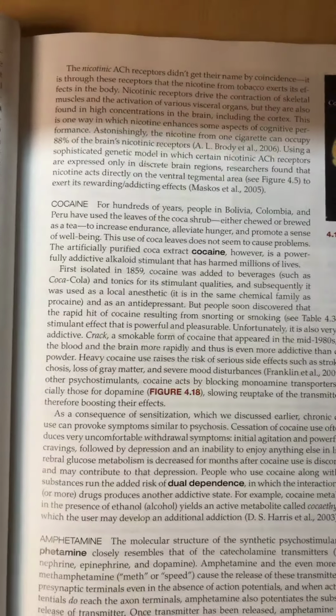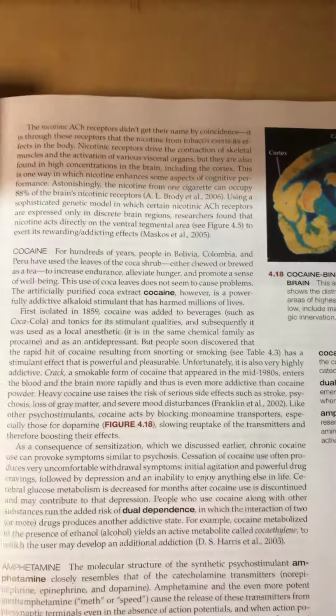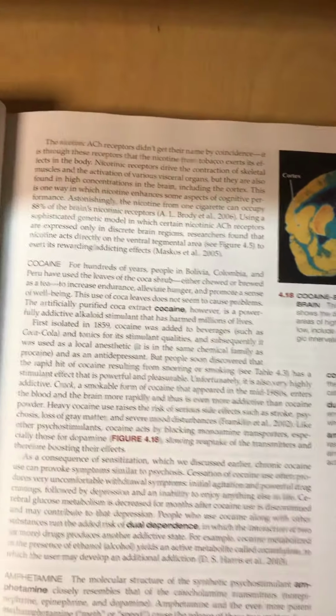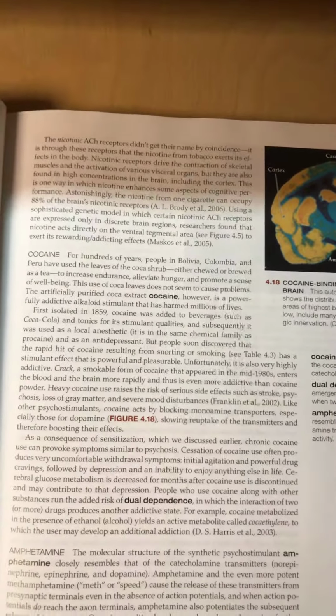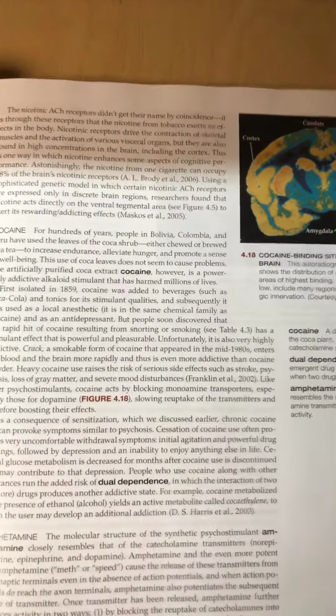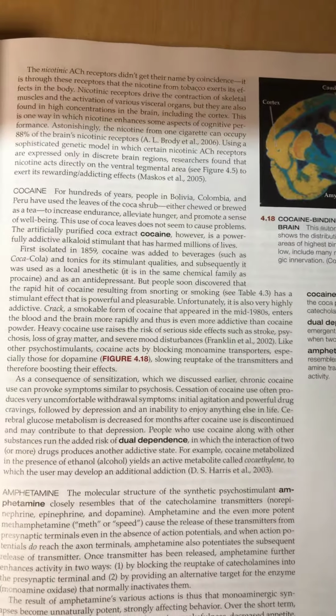Cocaine is a purified extract from a cocoa shrub. It is a powerful stimulant. It's so powerful you could probably die on the first use. Multiple uses may cause a higher risk for stroke, psychosis, and loss of brain matter.